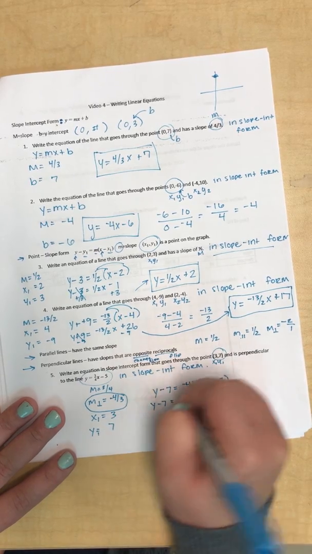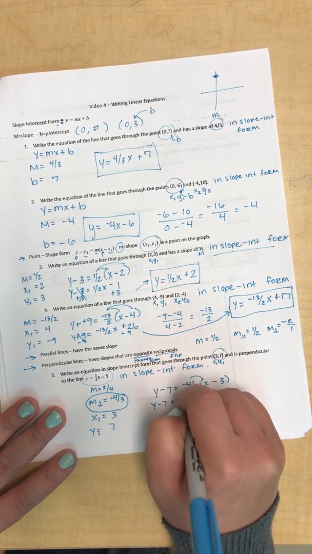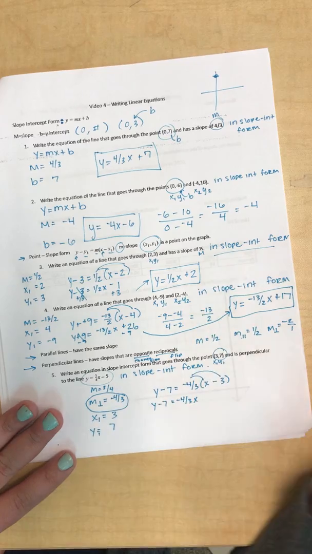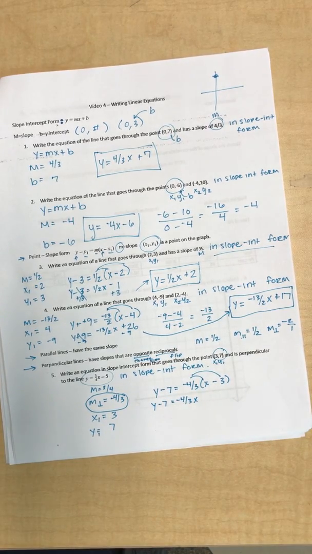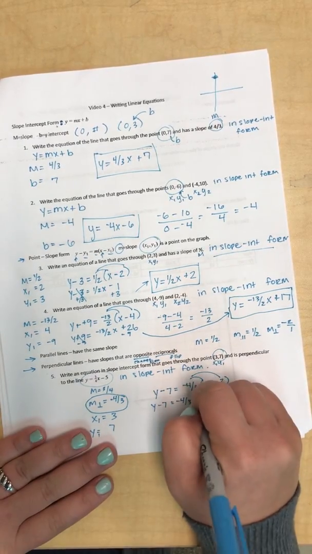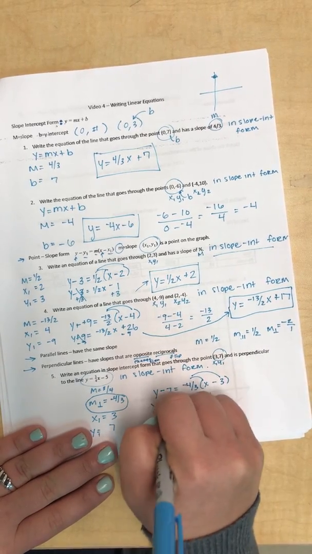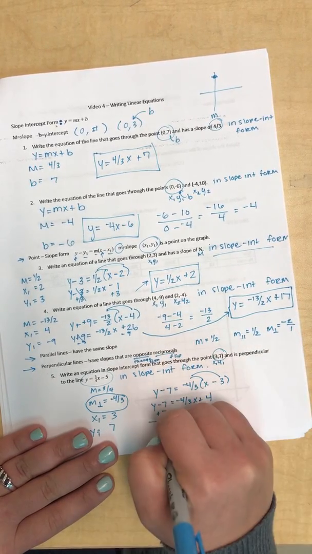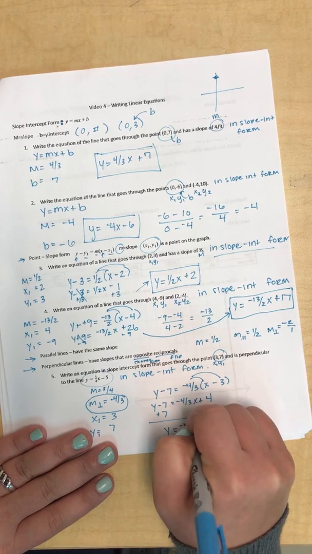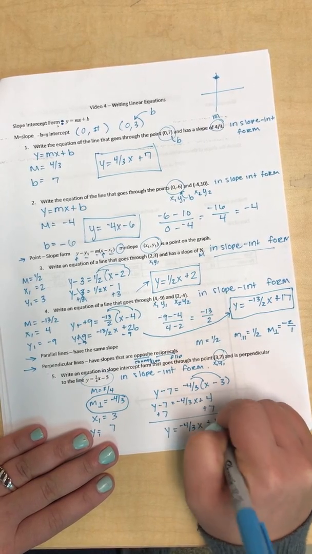y minus 7, I'm going to distribute, so -4/3 x. And -4/3 times -3 is just going to give me positive 4. And then add the 7 over. So y = -4/3 x + 11.